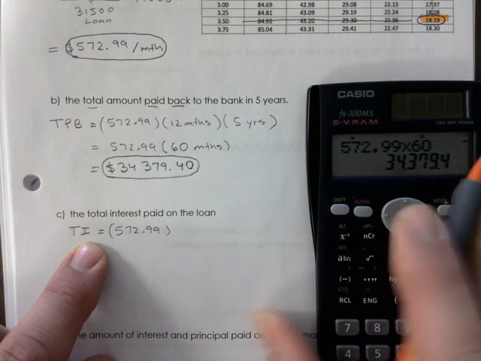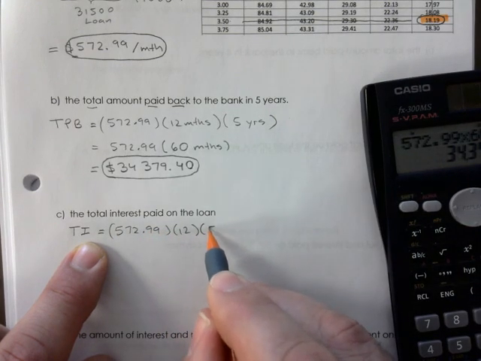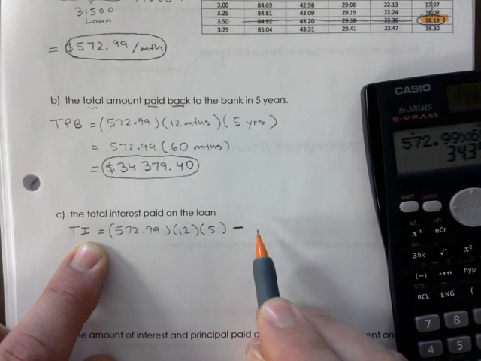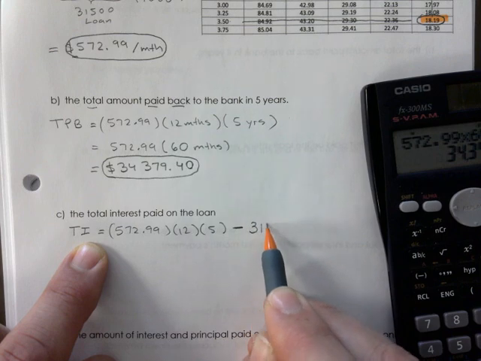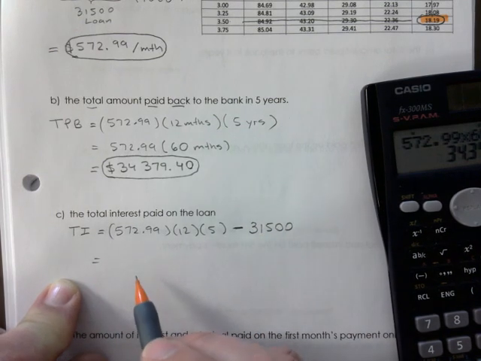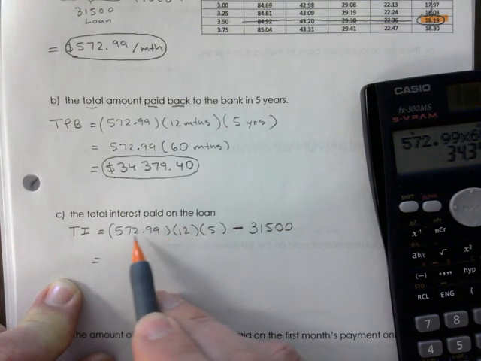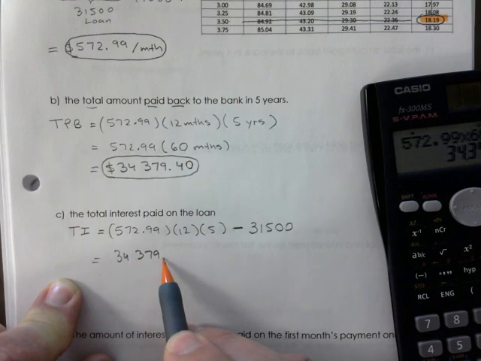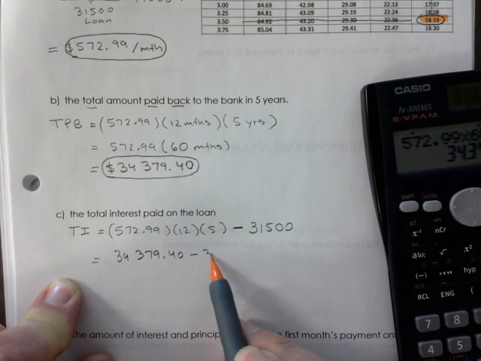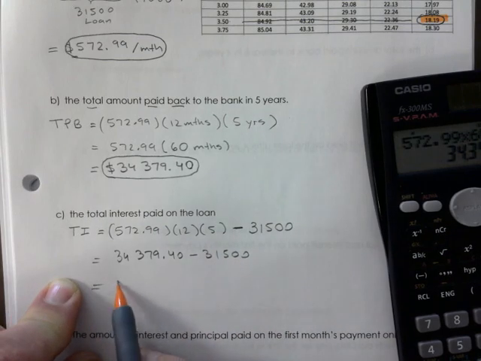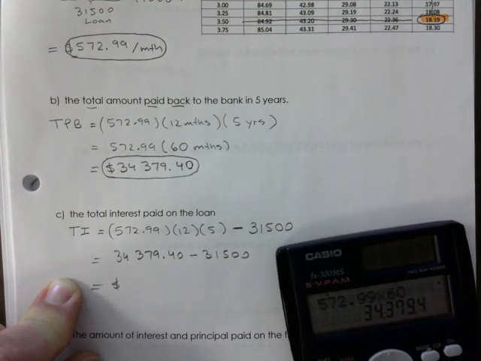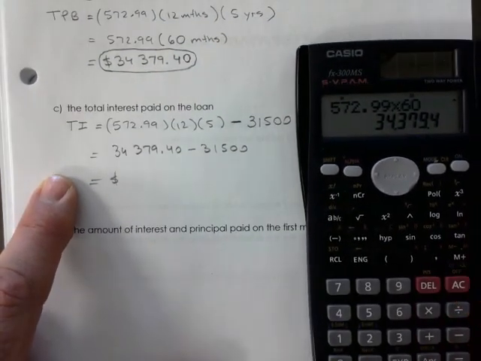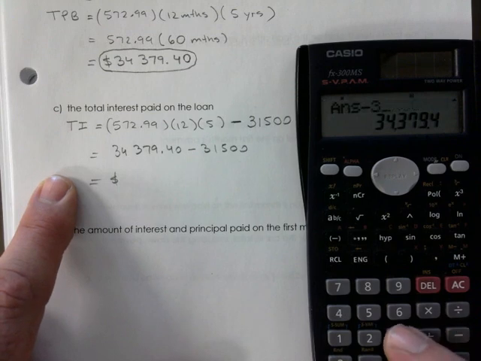572.99 times 12 times 5. However, here I need to go minus the loan, which is 31,500. I can just copy this answer from up here. So 42,379.40 minus 31,500. I already have that on my calculator here. So I'm just going to subtract it.